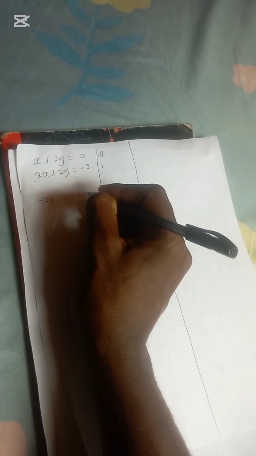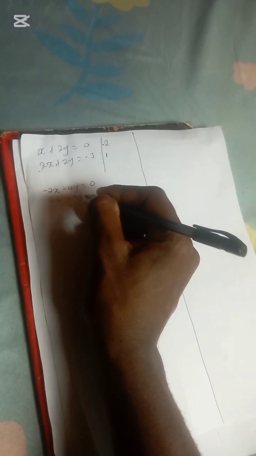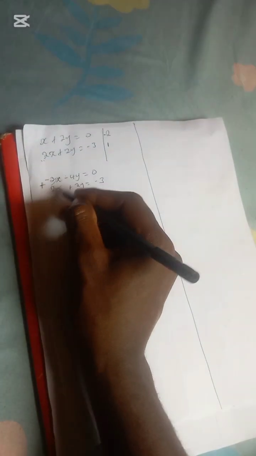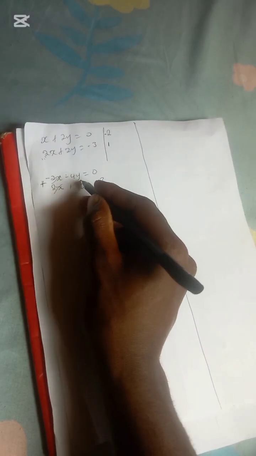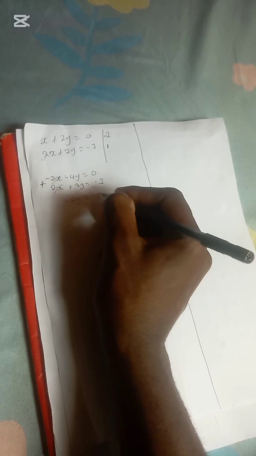Then since they have all the same signs, we'll give one the negative sign. I'll use negative 2 here, so this time it will be -2x - 4y = 0. Here I have 2x + 2y = -3. As you can see, we add them: 2x plus negative 2x is 0, so they cancel. Then -4y plus 2y gives us -2y = -3.